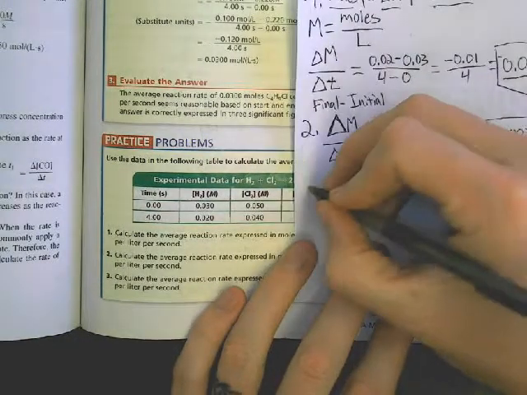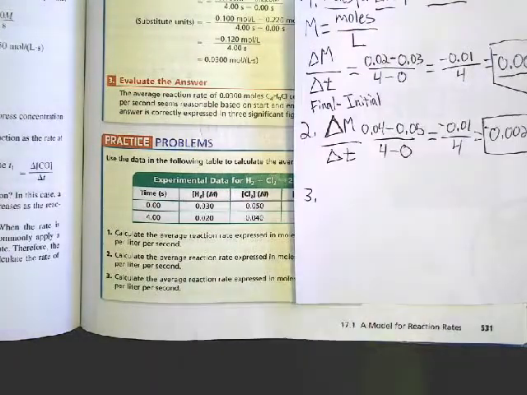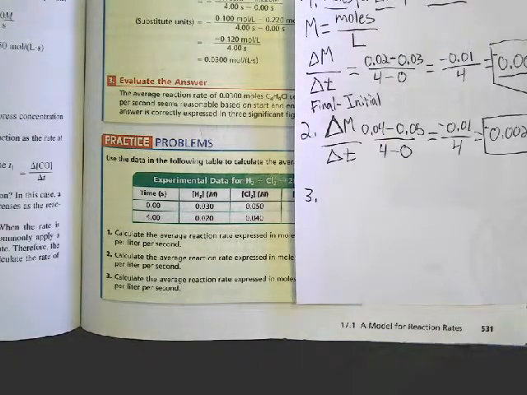Let's try number 3. I want you to do this one on your own. So give it a try. I'm going to do it up here, but a little bit slower. I'm going to give you a little head start.